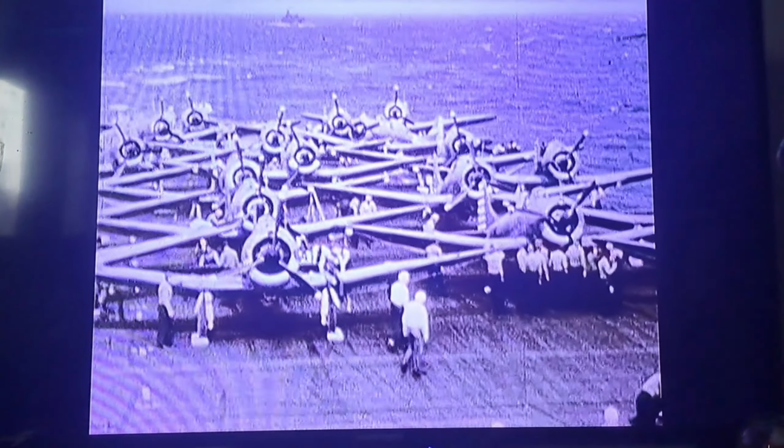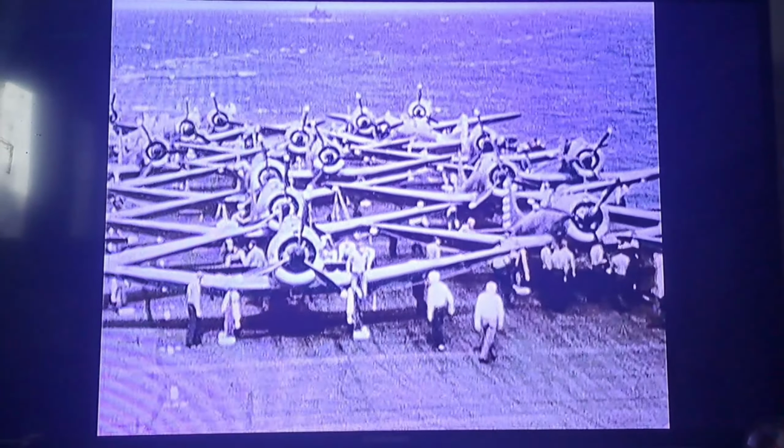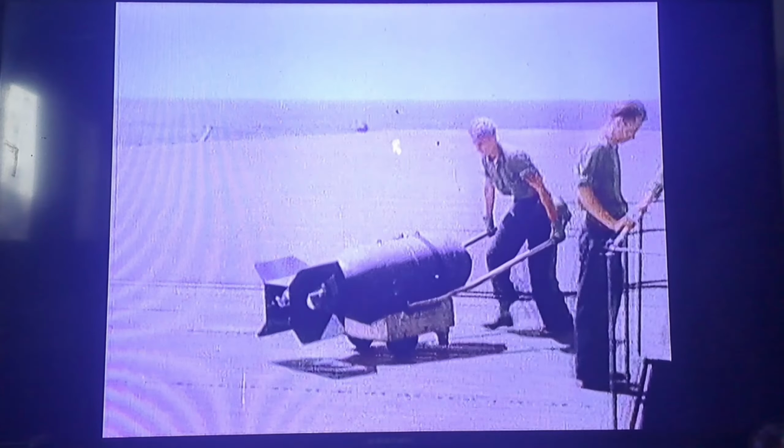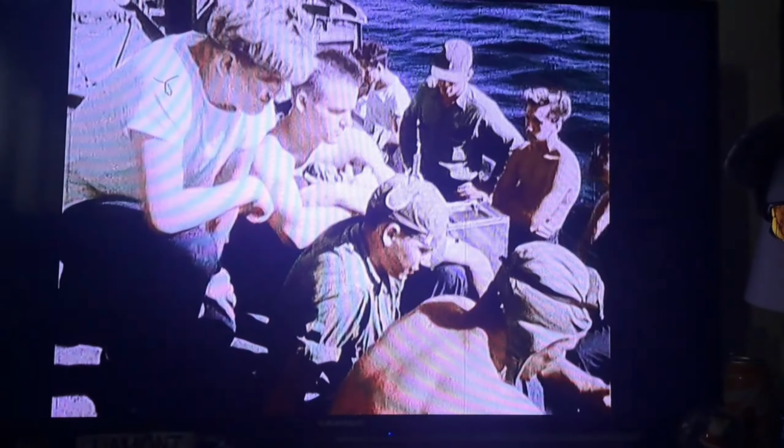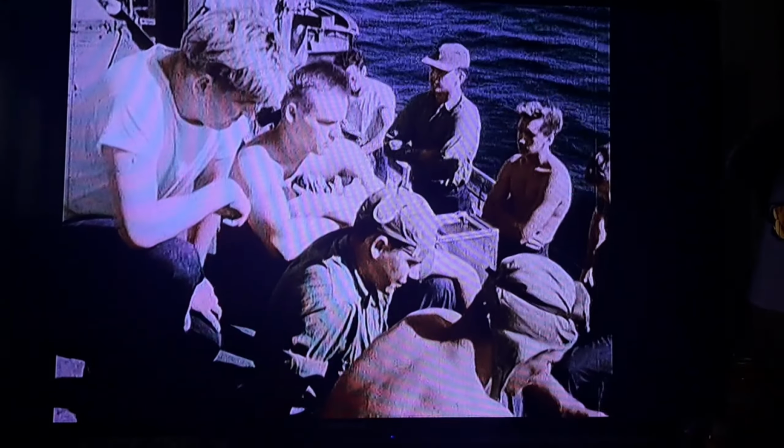Americans believed in the Boy Scouts motto. The U.S. declared war the next day. Revenging the attack at Pearl Harbor would be a rallying cry until VJ Day.